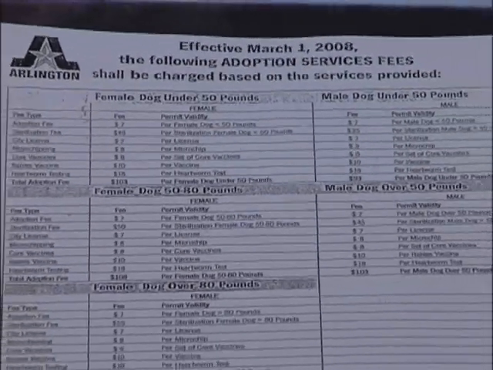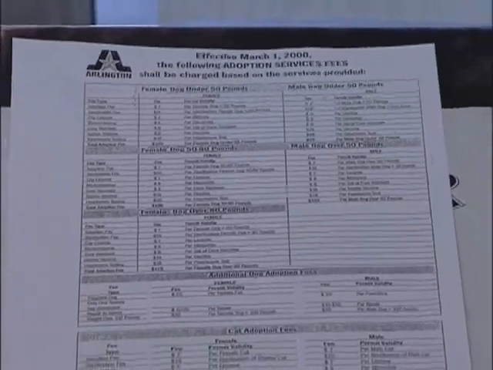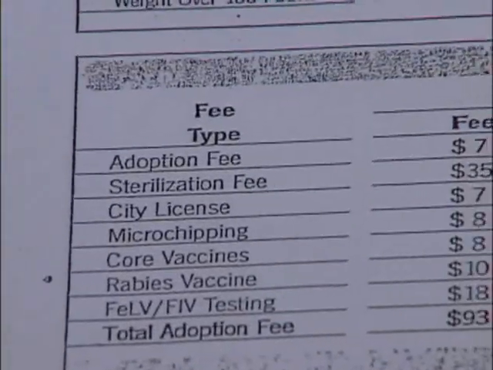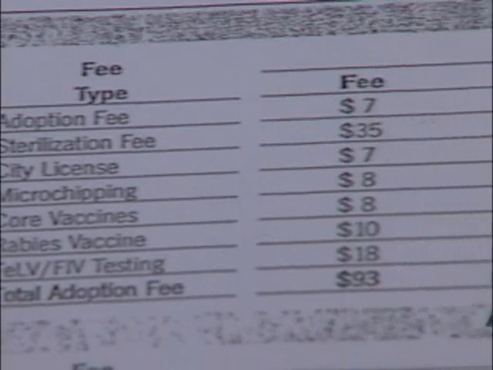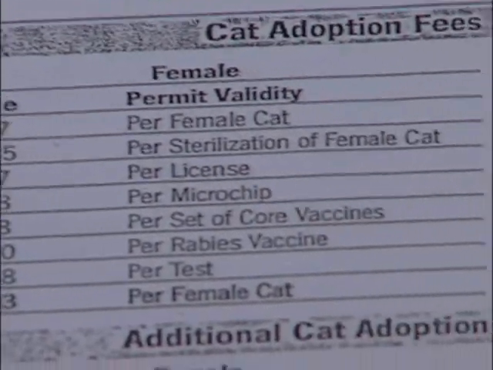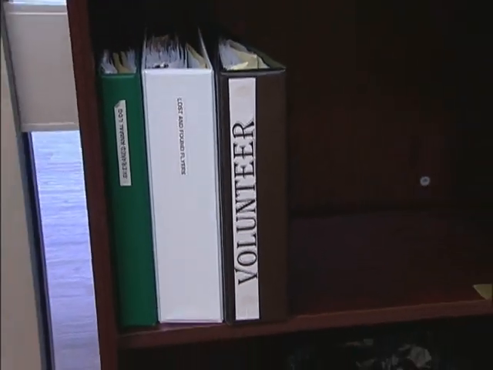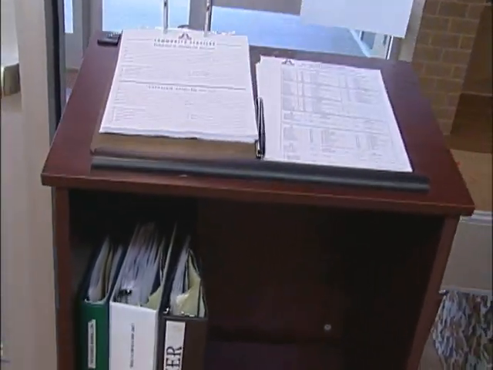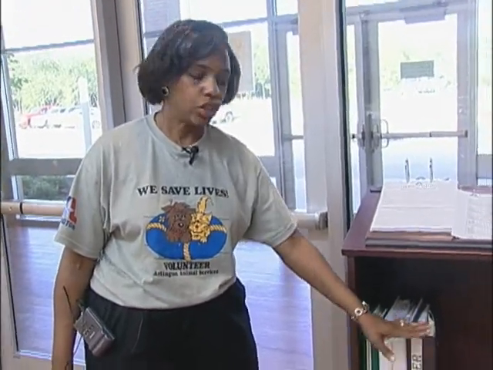There's also a sheet that gives the rates for adoptions. This information can be given to the public so that they know what the rates are for adopting an animal. This volunteer binder should be used to document your hours, as well as any time you visit the shelter to do anything as far as volunteering, it should be logged into the volunteer binder.